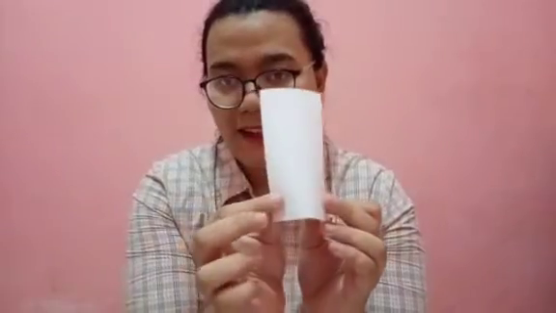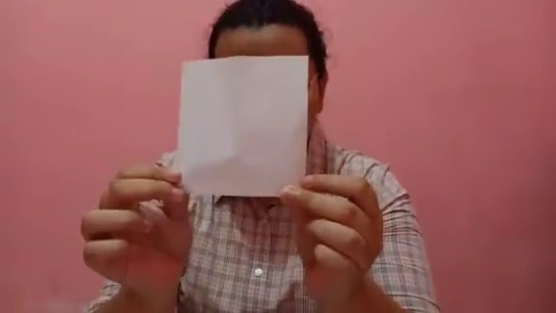Each part has the same size, right? This side and this side have the same size. We say that each part is equal because they have the same size. Do you get it?